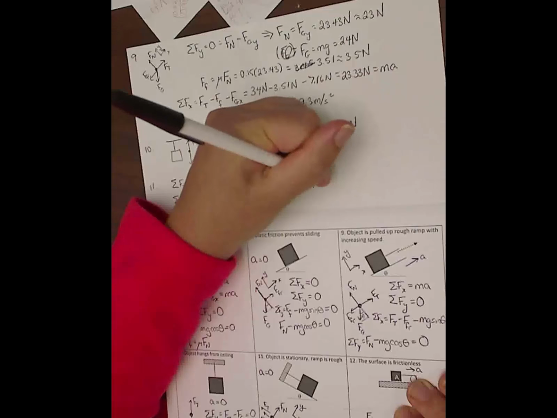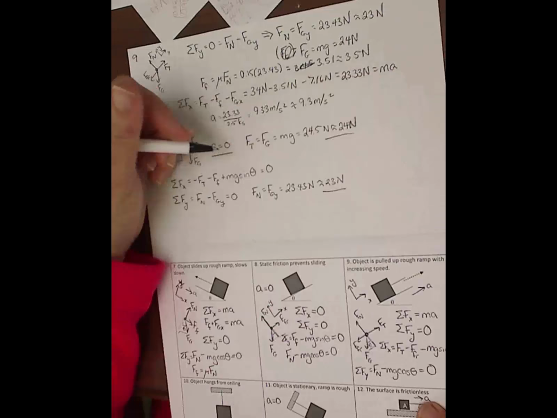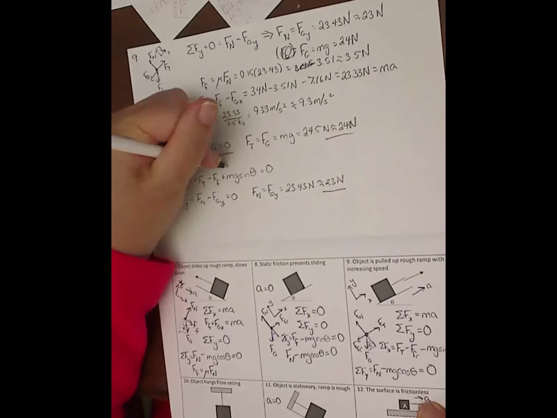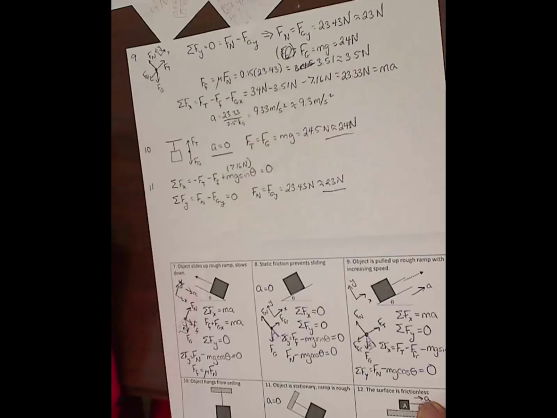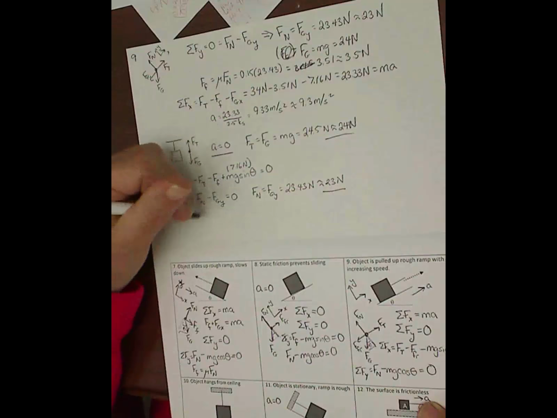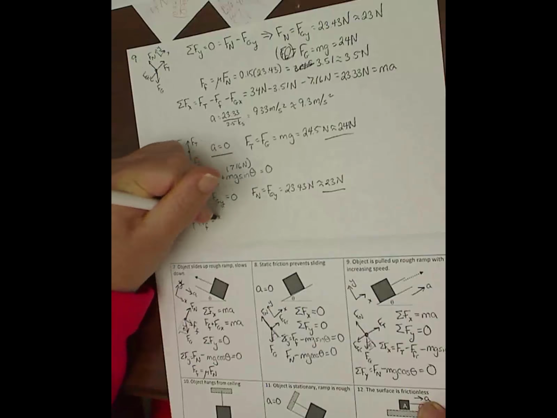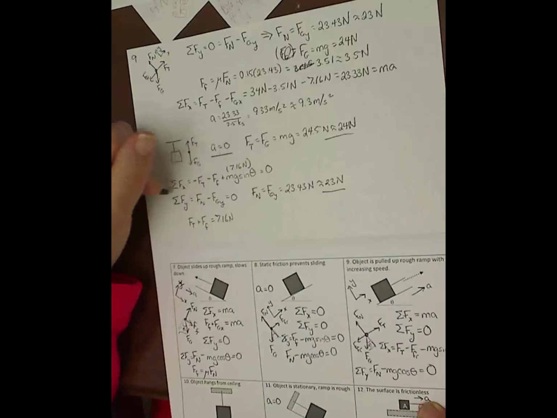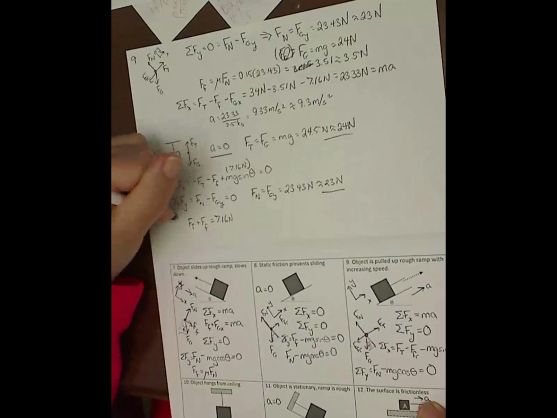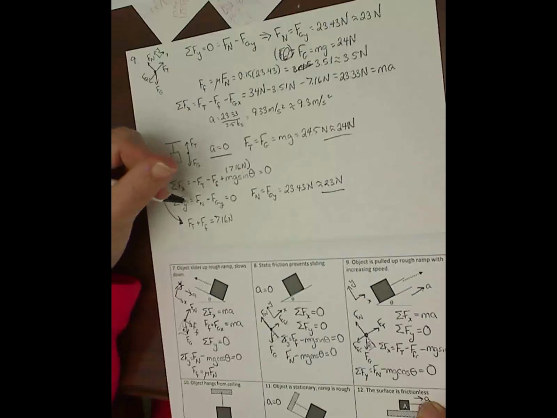And we'll round that to 23 newtons. My mg sine theta, I know that that is 7.16 newtons. So now in the x direction, I've got that the force of tension plus the force of friction is equal to 7.16 newtons by rearranging this. Do I know what my force of tension is? Well, I don't really, because this thing is sitting on the rough ramp.